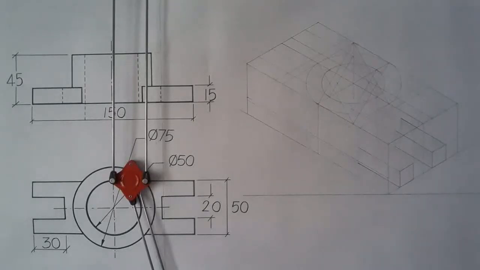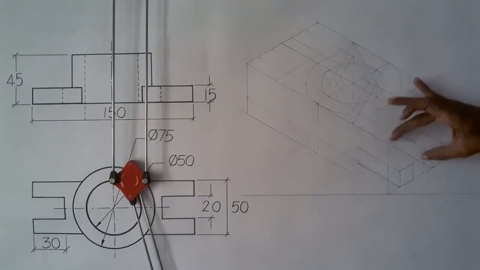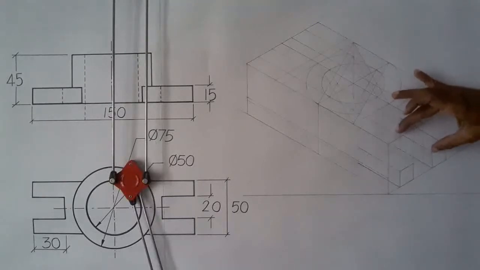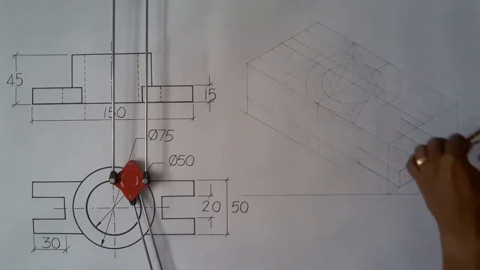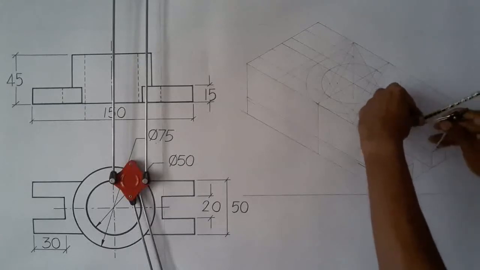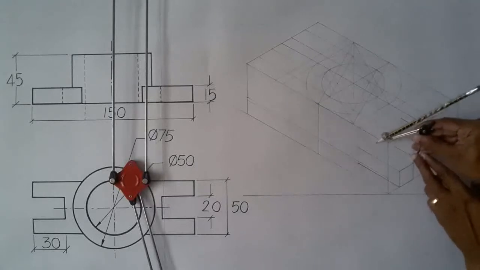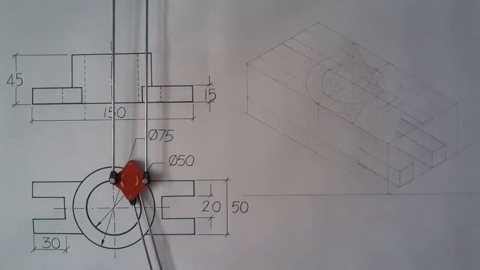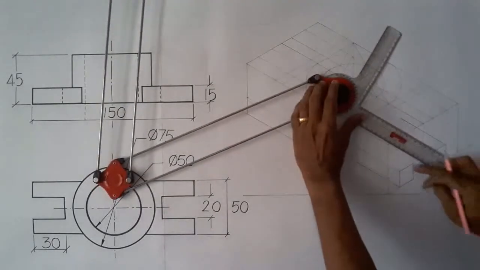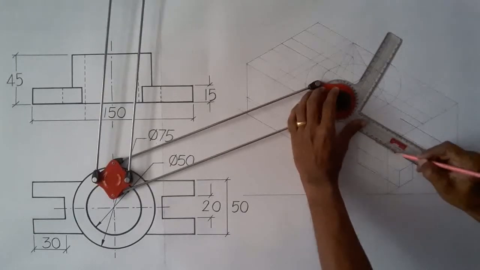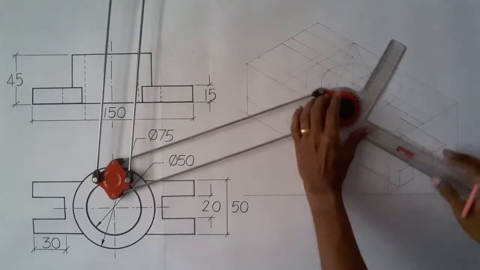So when you want to exactly copy the length of this line onto this, you can simply take the value from the drawing and you can mark it here. So this is the point where this line also ends. So it's an advanced problem, and you need to be very, very careful in observing and understanding the concept.